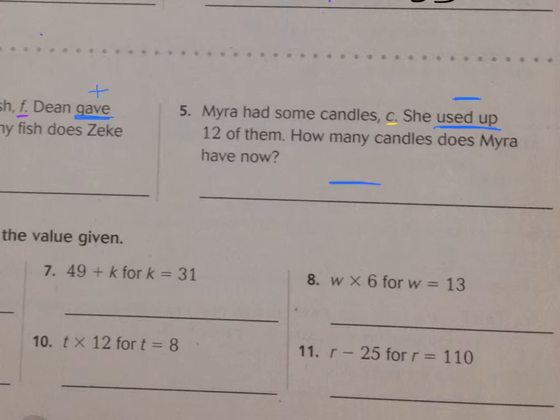And do we know how many candles Myra had to start with? We do not. And so that's going to be C, how many she started with, and then how many did she use? She used 12. So the expression is going to be C minus 12. Depending on how many she had to start with depends on how many she has now.